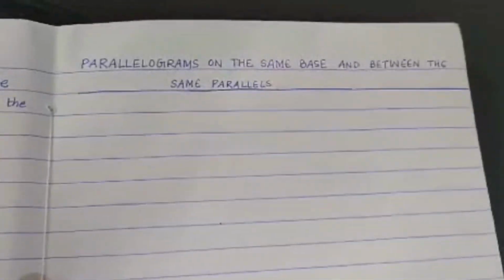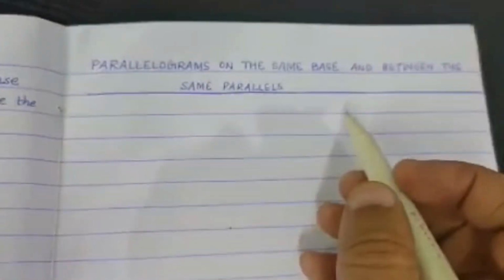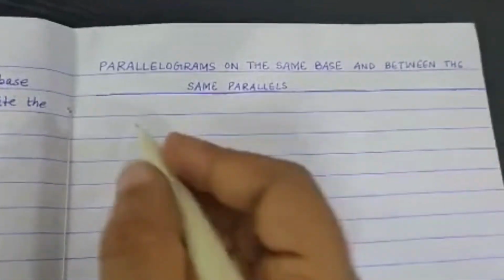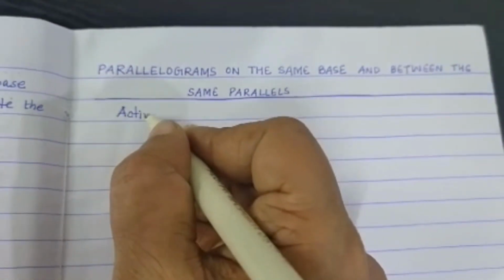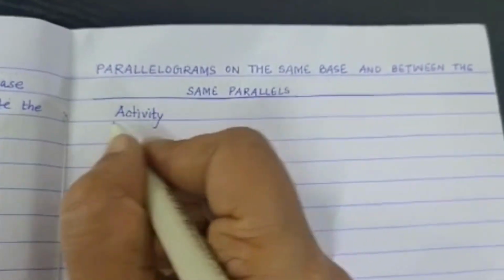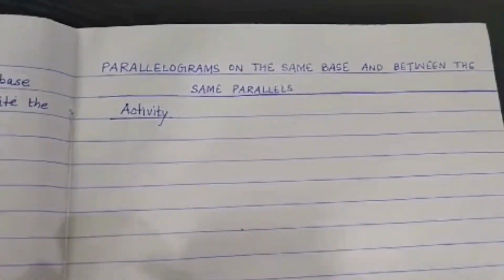So the topic is parallelograms on the same base and between the same parallels. Okay, so let's start the topic. Let's understand it through one activity, then we will go to the actual theorem. We will understand it through the activity.